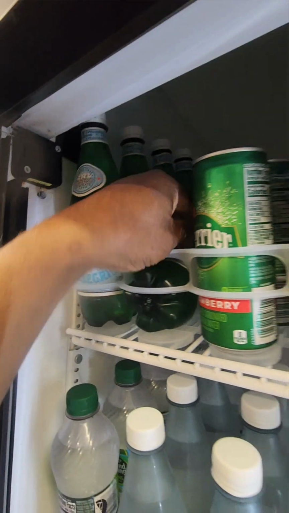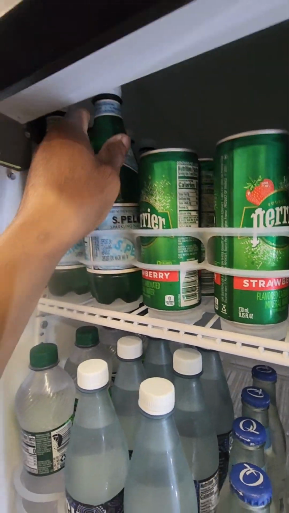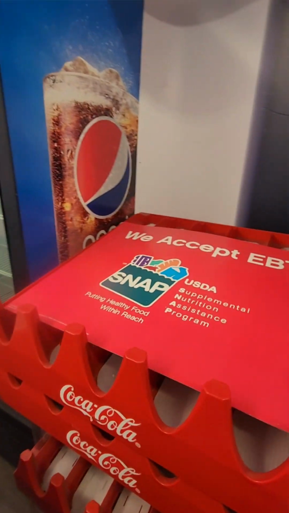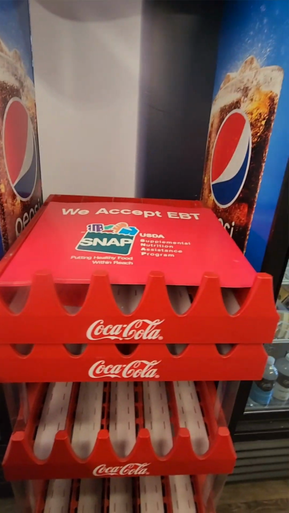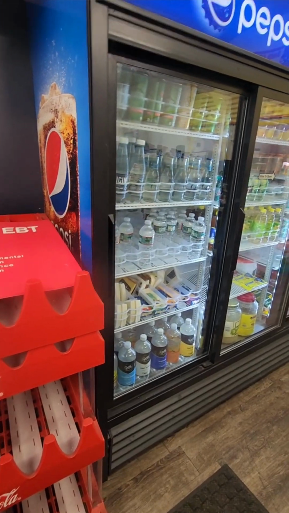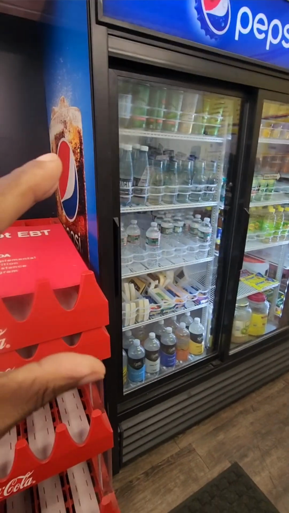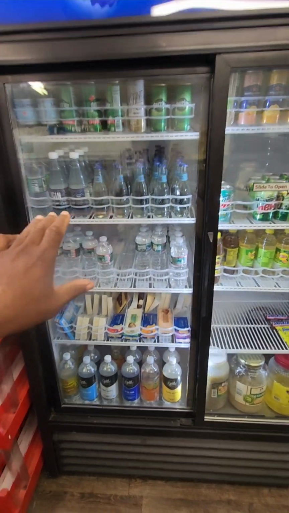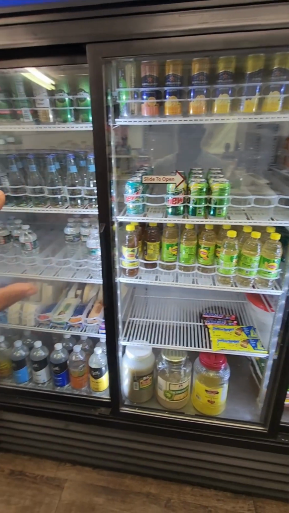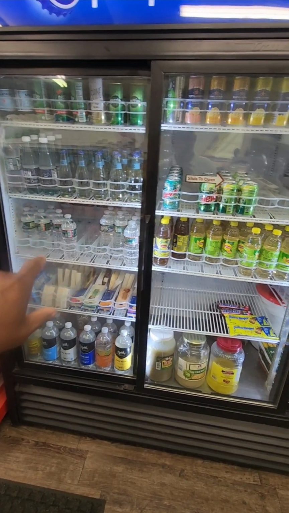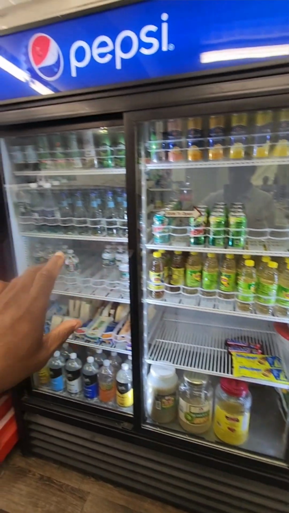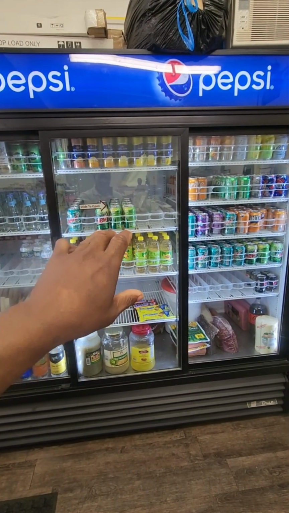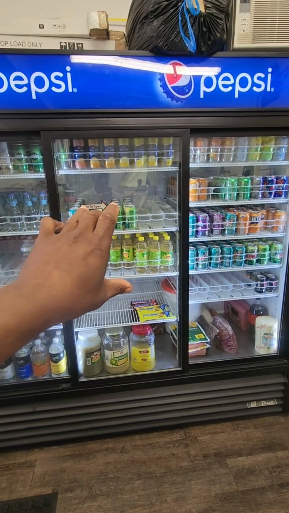Yeah, this is 120. So this cooler is 120. So I would say if we have two options over in this area right over here, set up a Slurpee machine, maybe a 2 or 3 barrel Slurpee machine. That's gonna be 110, and then over here set up a fountain soda machine.